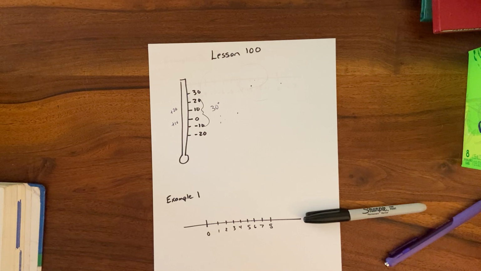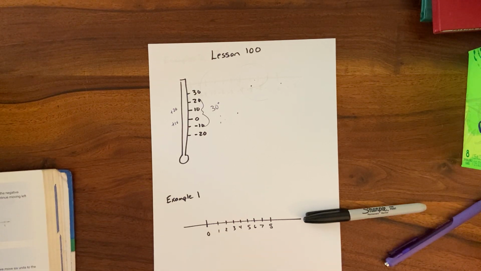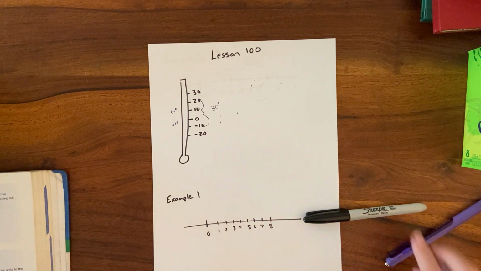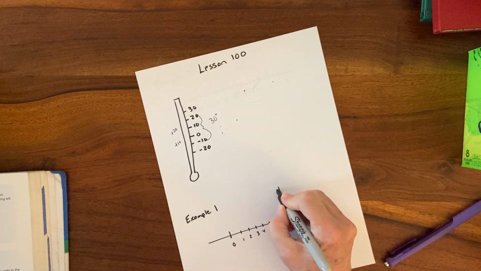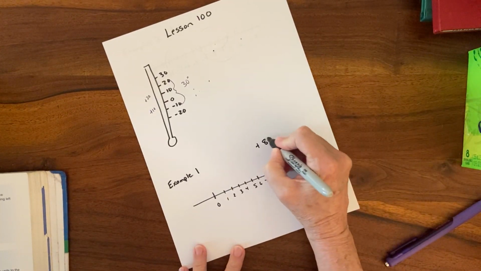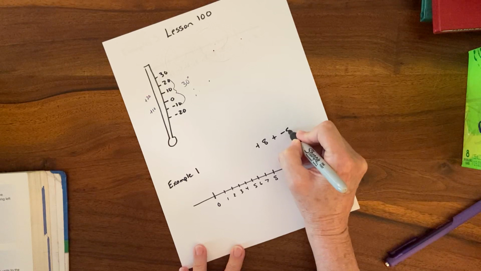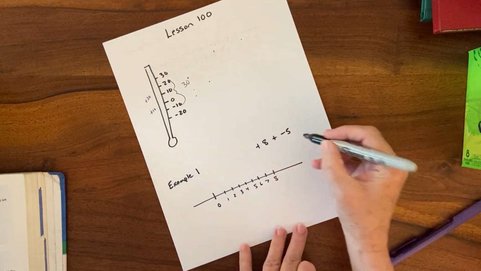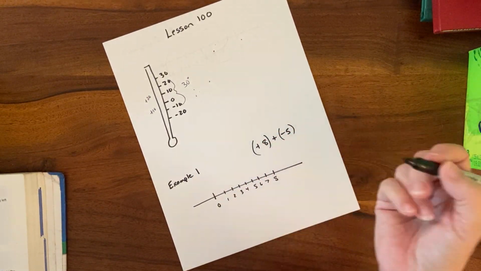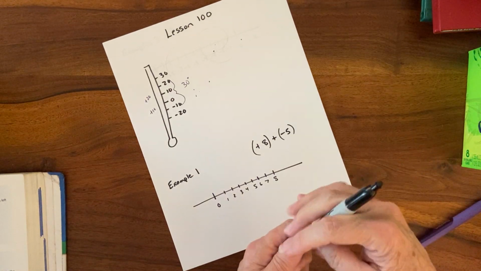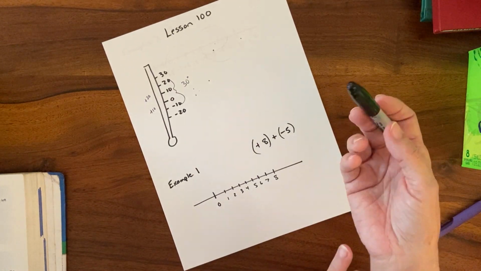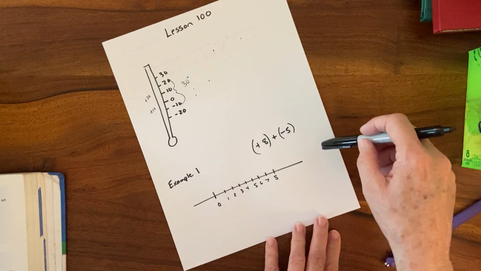Let's look at example 1. And that one tells us positive 8 plus negative 5. So positive 8 plus negative 5. I find that if that looks confusing, if you put brackets or parentheses around it, it makes it a little bit easier to read. Maybe not, but sometimes it helps.